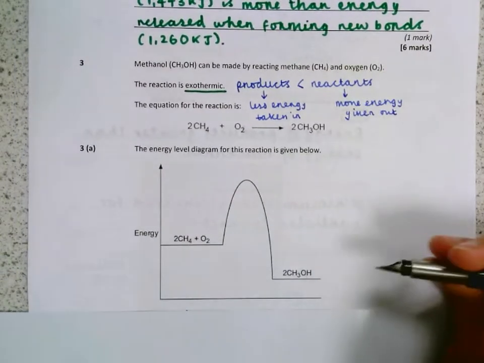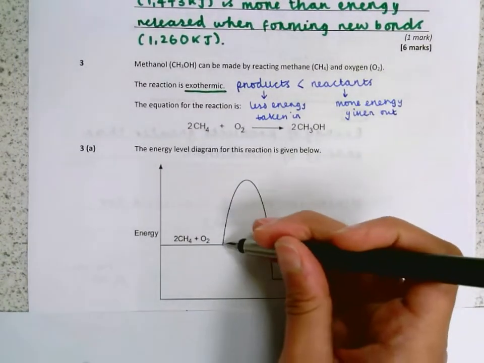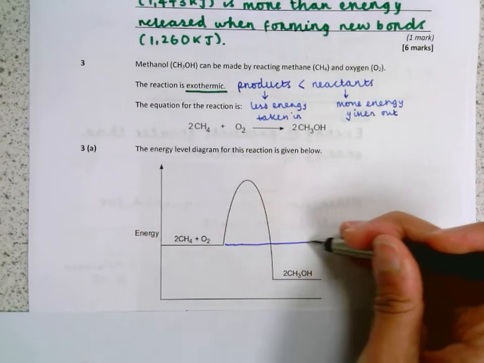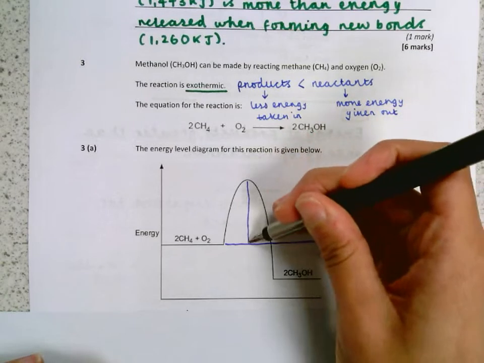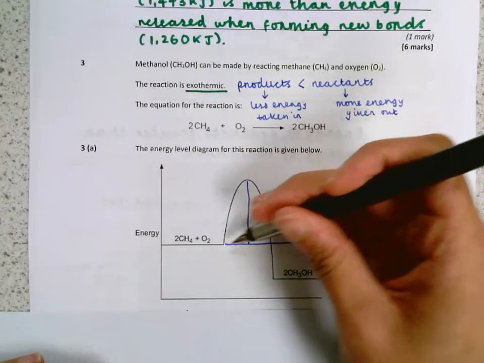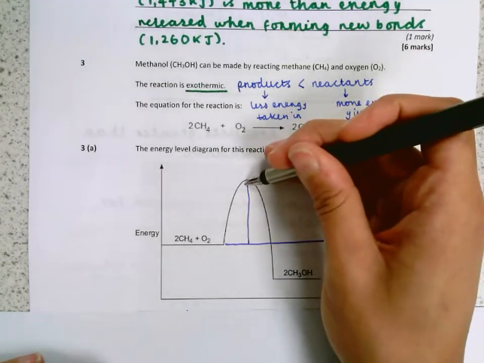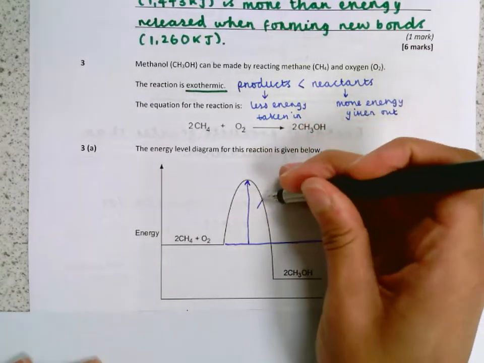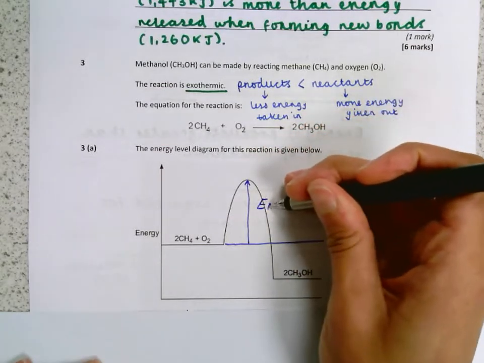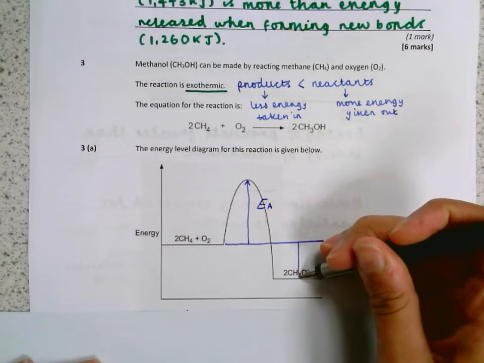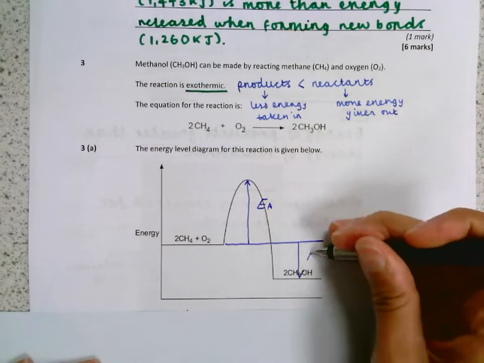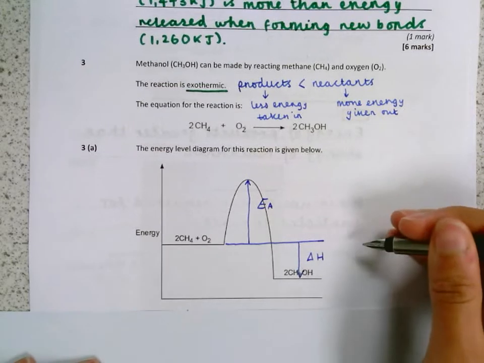Now let me remind you, we want to label this, not that we're going to get any marks for it necessarily, but it's just good to remember how to do so. So if we draw an arrow from the horizontal line from the reactant up to the highest point, that's our activation energy. And if we draw an arrow to the products, in this case which is down, that tells us the overall change in energy.